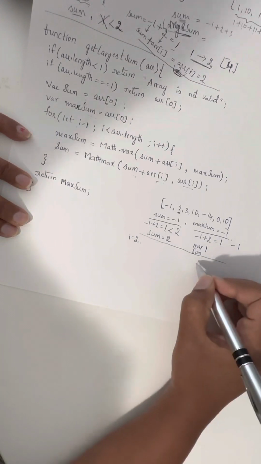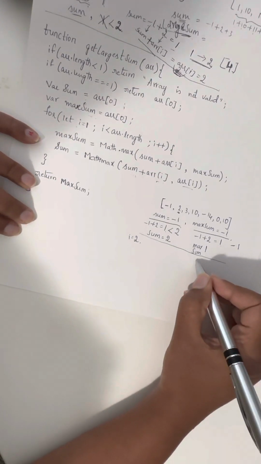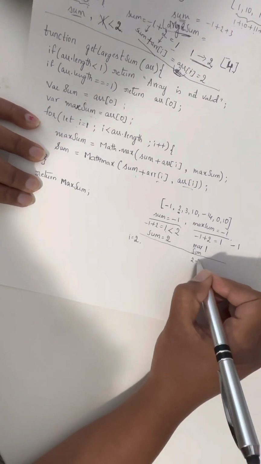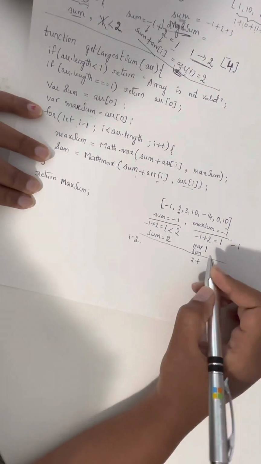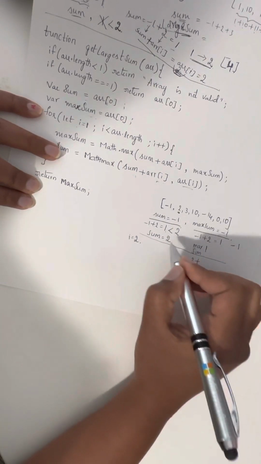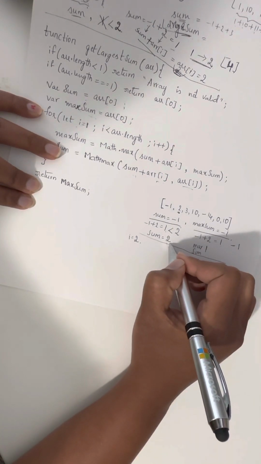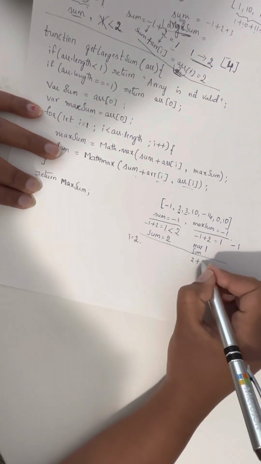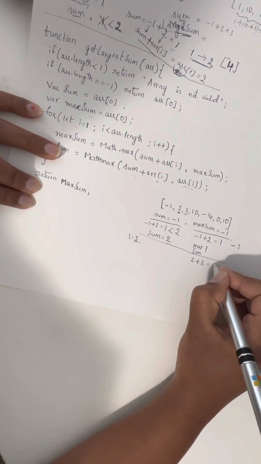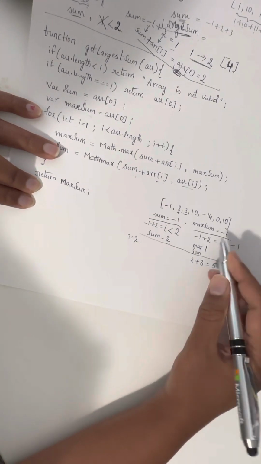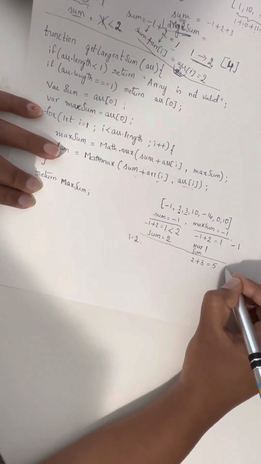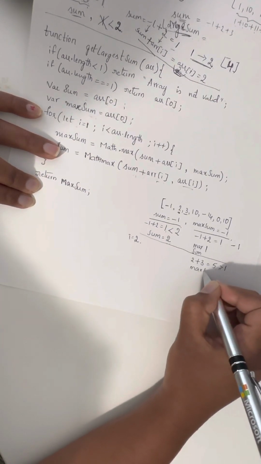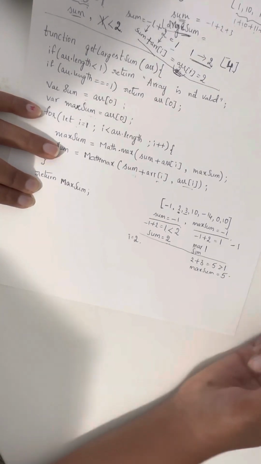When I becomes 2, first we are going to check the maximum sum, right? So what is the sum now? Sum is 2. 2 plus array of I, which is 3, because I is 2, becomes 5, and is compared with the previous maximum, which is 1. 5 is greater, so maximum becomes 5.